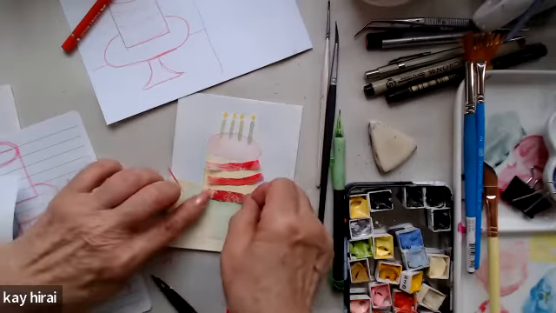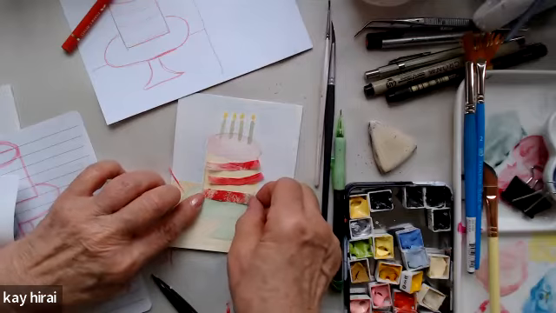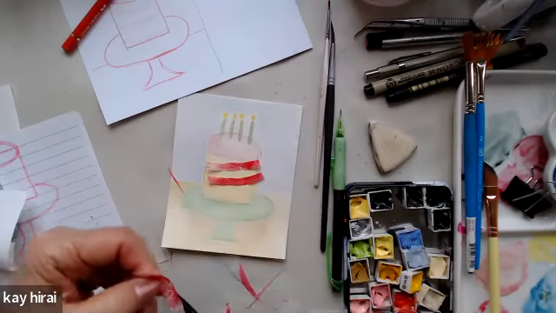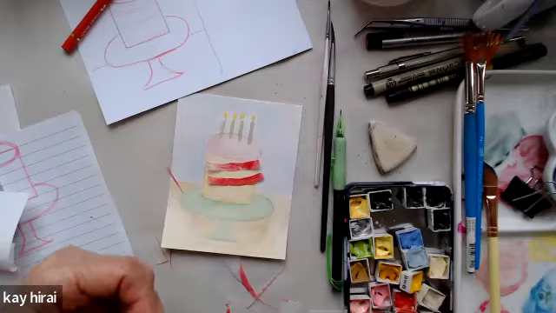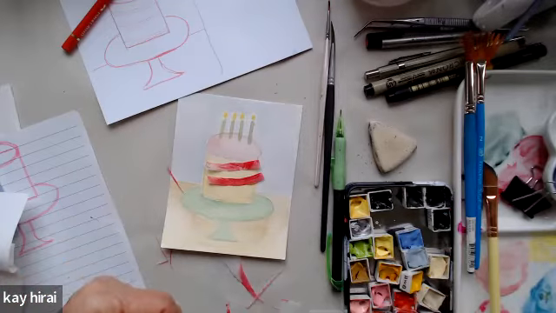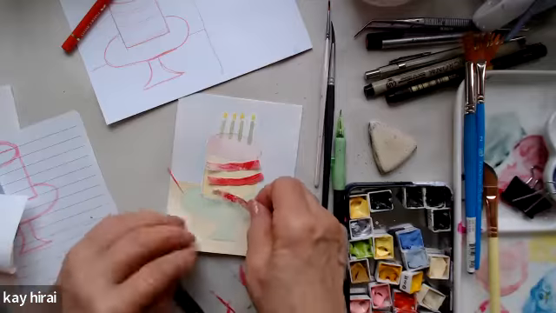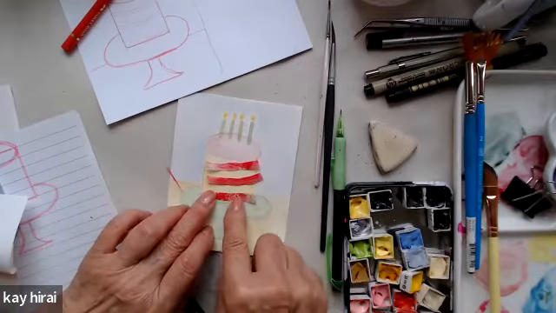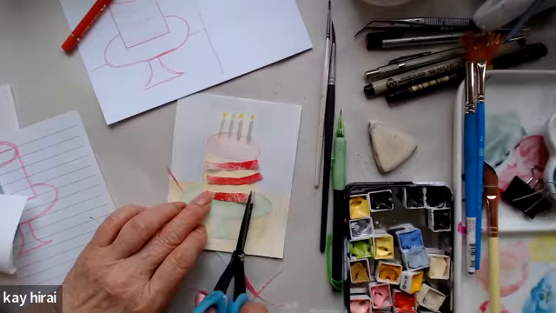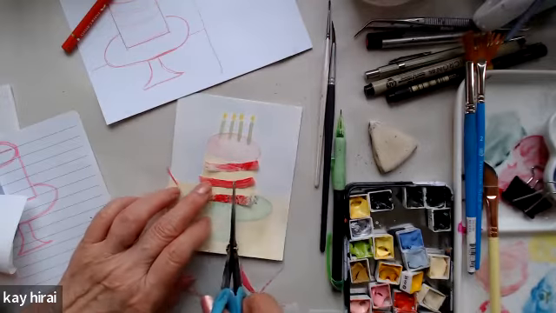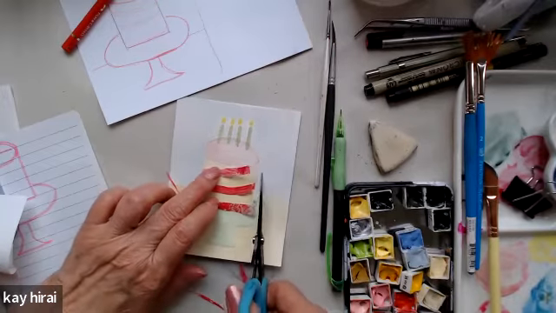Okay, let me see how this will go on the bottom. It looks great, but to me, it's a little thick. There. Now I'm just going to take some of that off. Might take some of that off.